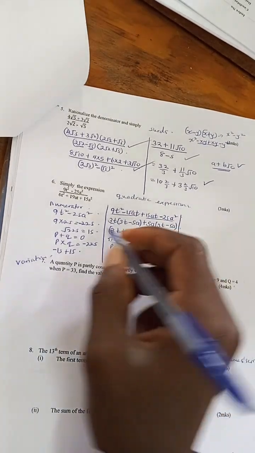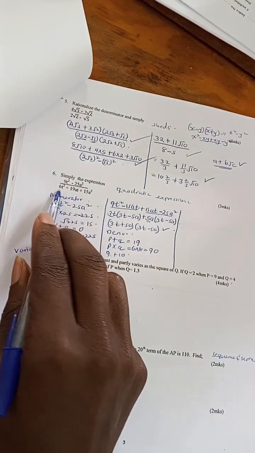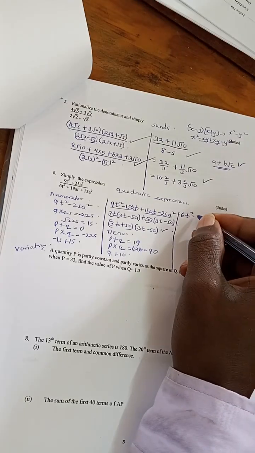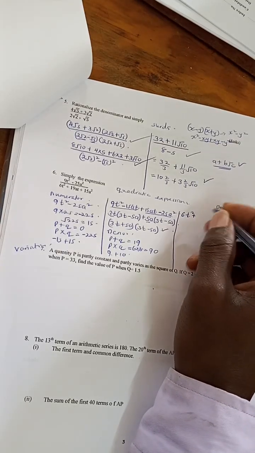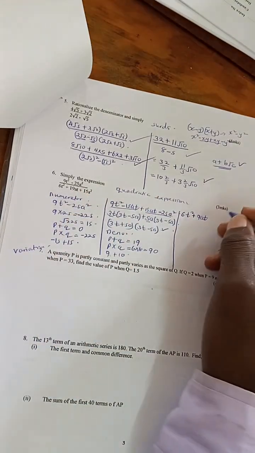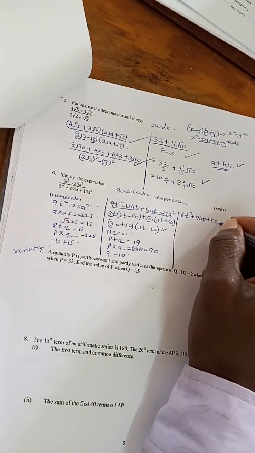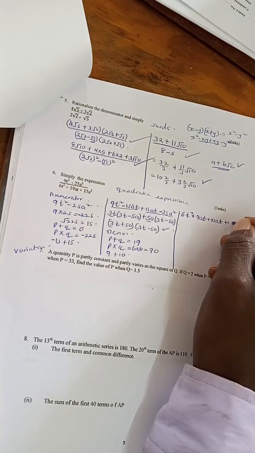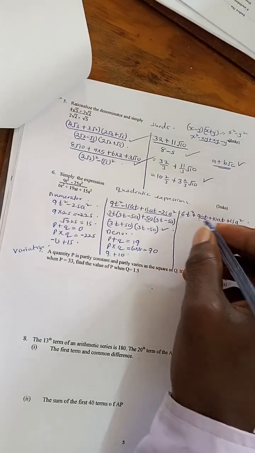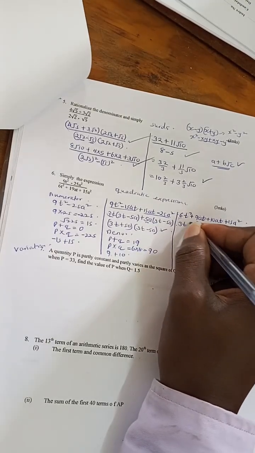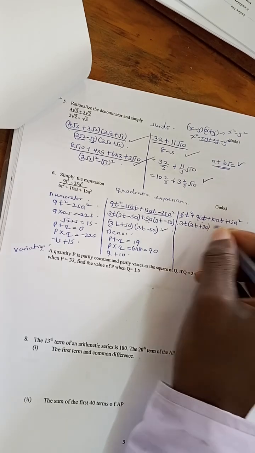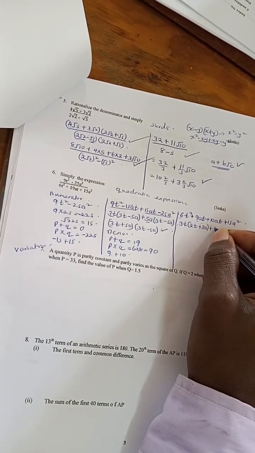Now we use them to factorize for this. So that will be 6t squared plus 9at plus 10at, and then plus 15a squared. So we factor out, this one will be 3t, so 3t here will be 2t plus 3a.